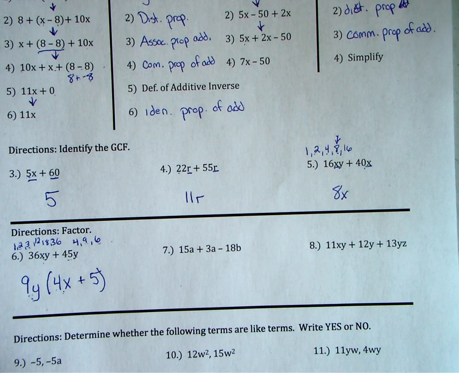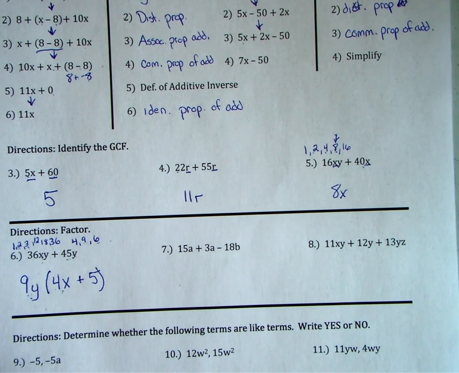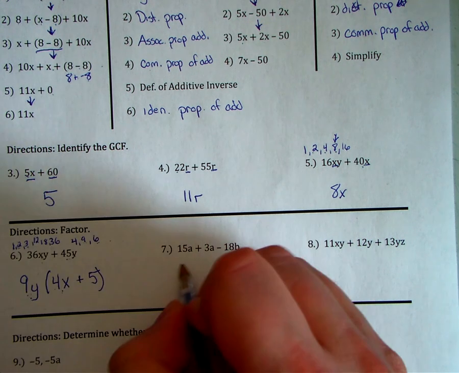Number 17. It is certainly possible to factor out a 3 from all of these terms. So I would take that as one option. I would also accept you combining like terms and then simplifying. So let's see what each looks like.